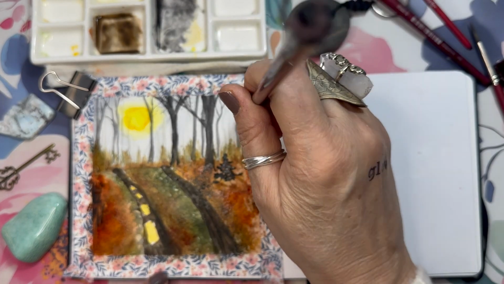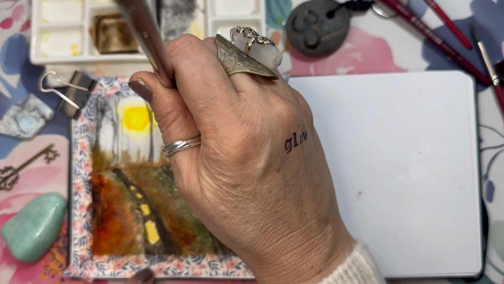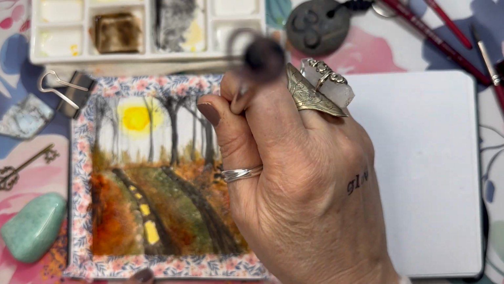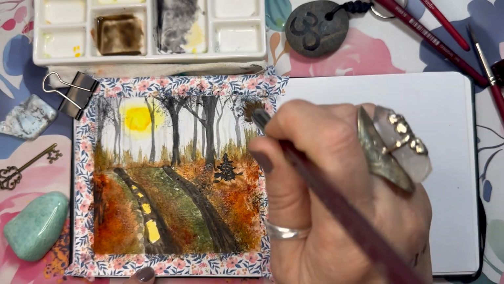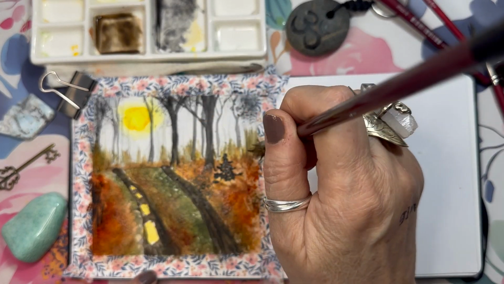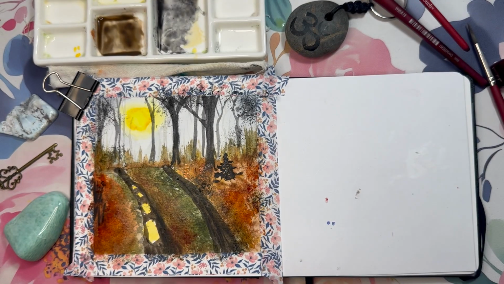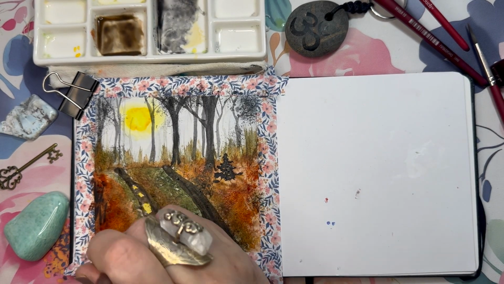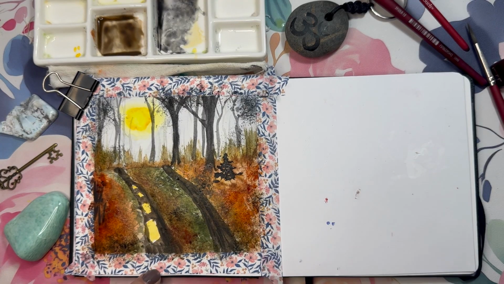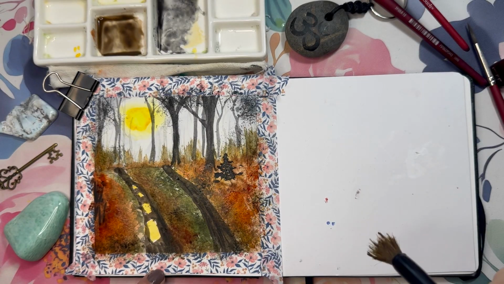Just a little bit. Oh, that looks kind of cool, doesn't it? Ooh, little lunar black down here. Oh, yeah. Oh. All right.